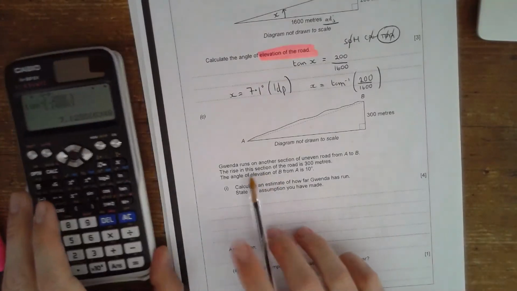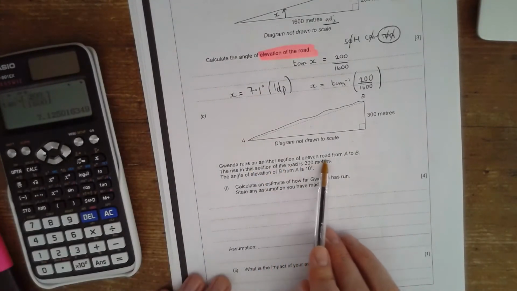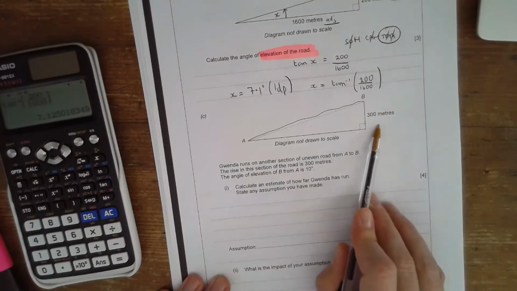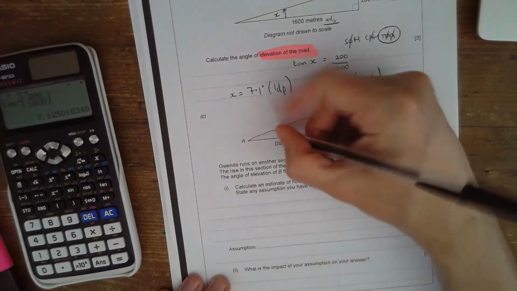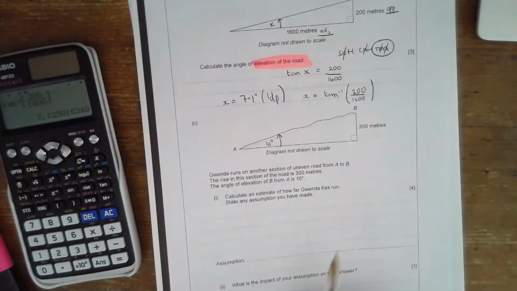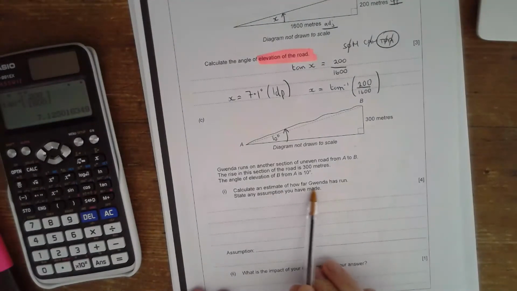We're then told in part C that Gwenda runs another section of uneven road from A to B. The rise in the section of the road is 300 metres, as seen there. The angle of elevation is 10 degrees, so it's gone up 10 degrees here. Calculate an estimate for how far Gwenda has run.